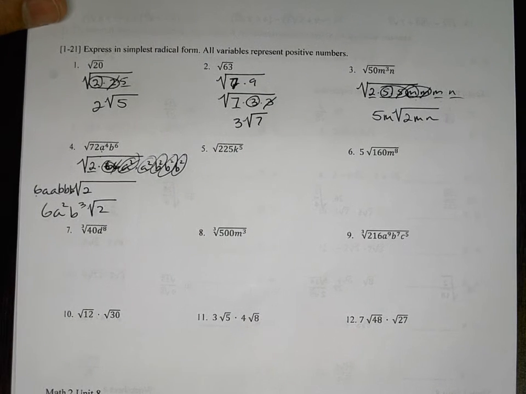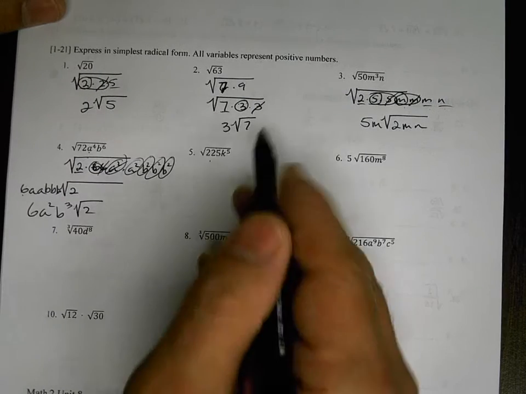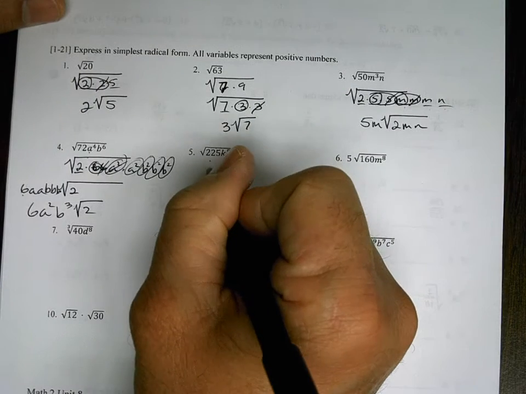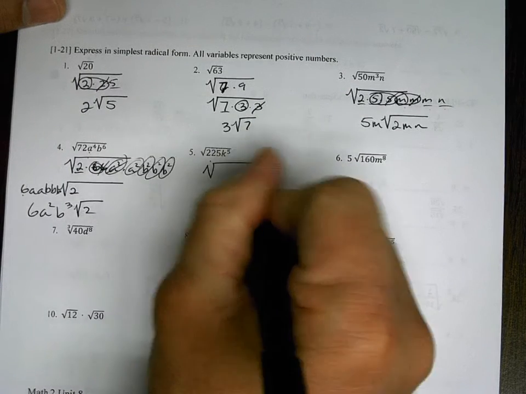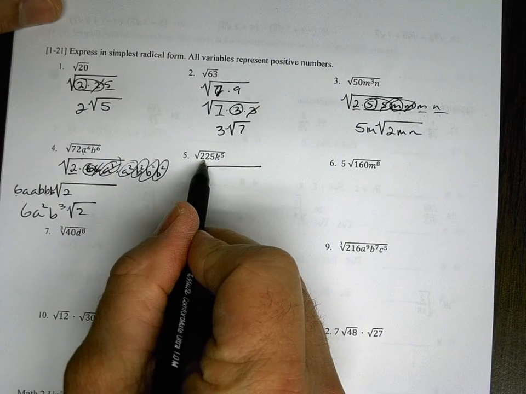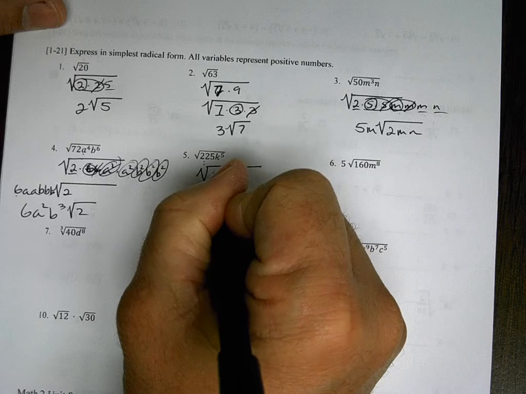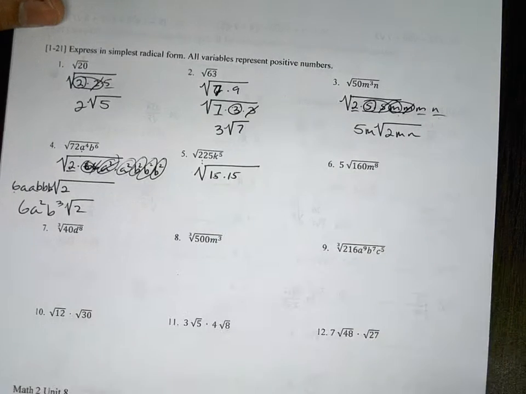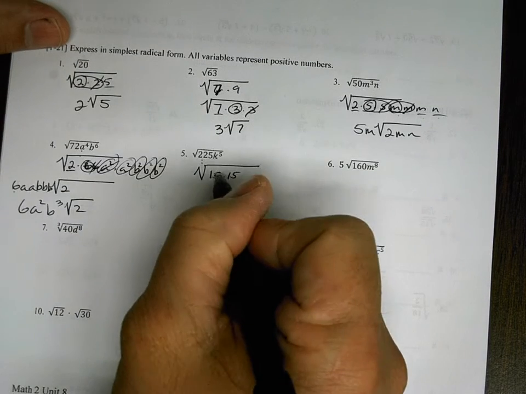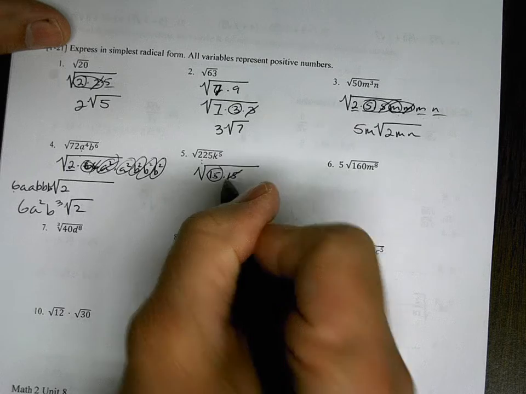Alright, moving on. This is the square root of 225k to the fifth, so the square root of 225 is 15 times 15. Alright, now I'm going to leave it like that. So we have a pair, so 1 gets out, 1 gets killed.